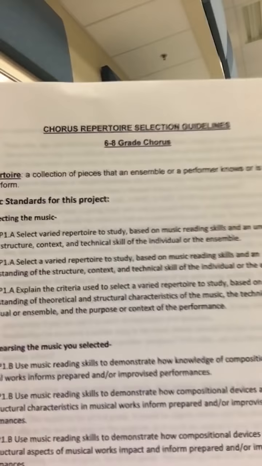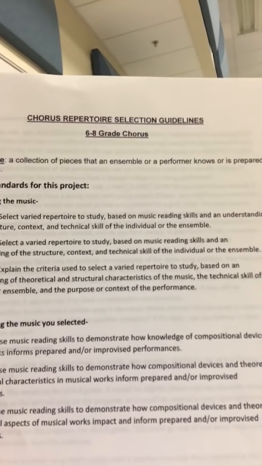Anyway, the next thing you're going to see on your guideline sheet is the standards that we're actually meeting. So if you'll look at your guideline sheet, you'll see first the standards for selecting the music. Now you see the numbers 6 VMP1A.